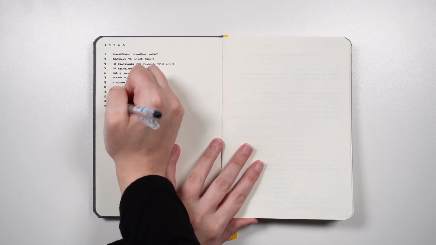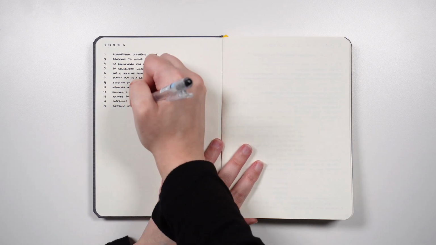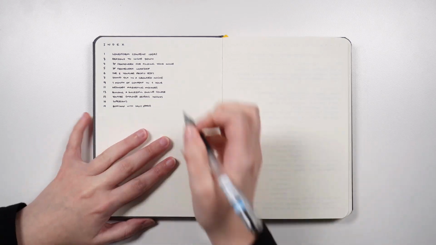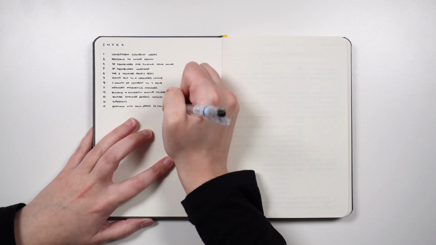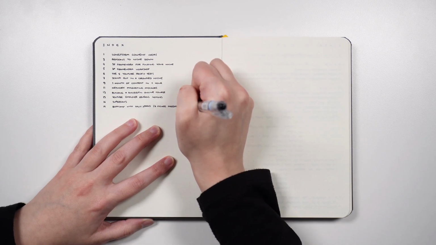This is just one idea for how to enhance your bullet journal indexing, but we do have a separate video on index ideas that's worth checking out. That one's in the top left here, so click or tap on that one and I'll see you over there.